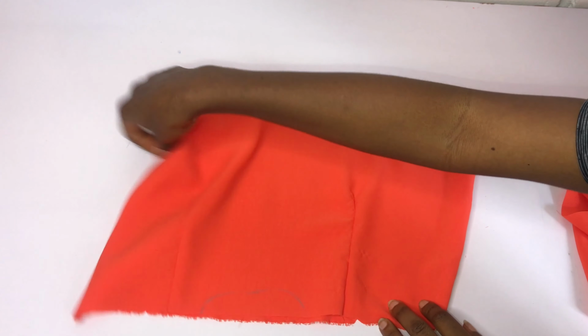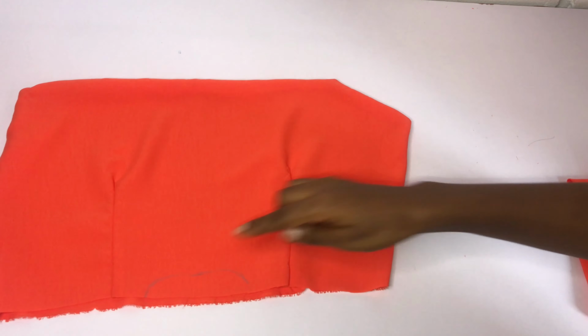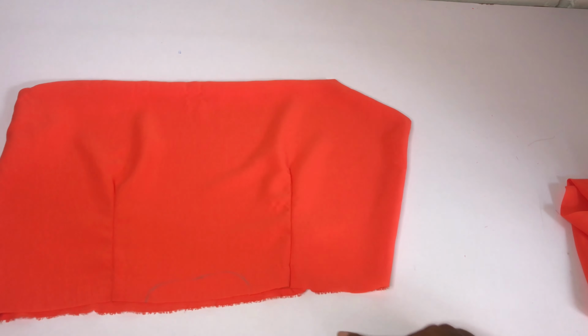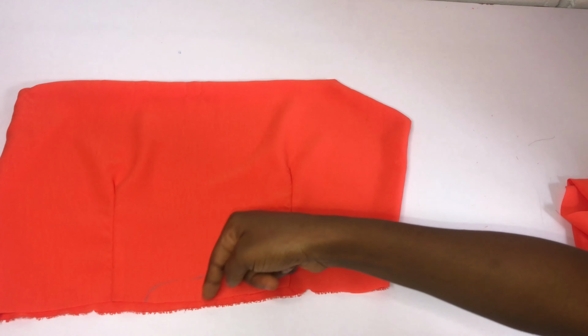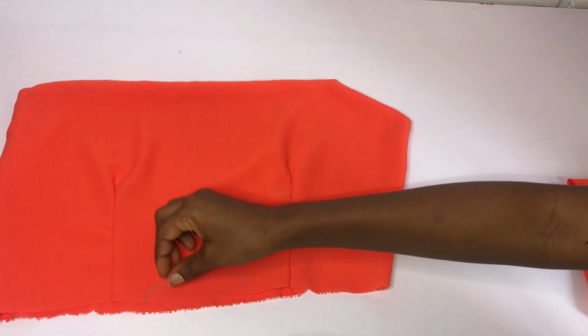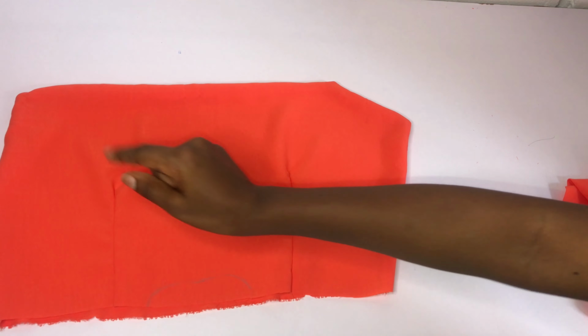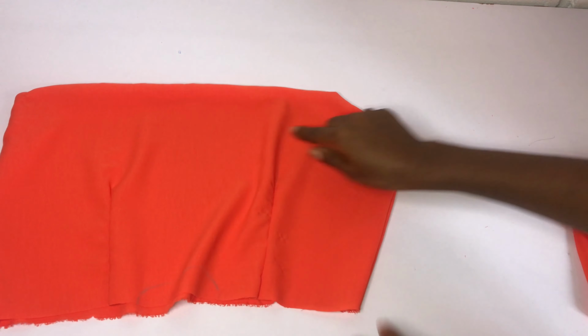Once you open it up, this is what you are going to have. Then go ahead and cut it out. After cutting, you are going to turn your lining and your fabric to the wrong side and then you are going to close it up. After closing it up, you go ahead and notch it so that everything will be relaxed. Then you iron and then you turn it inside out.